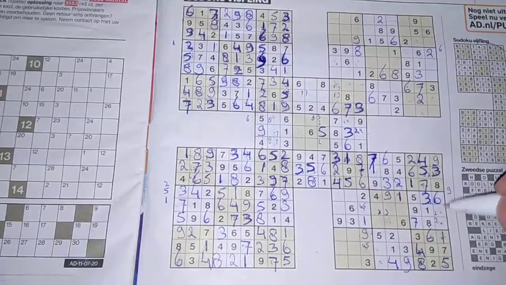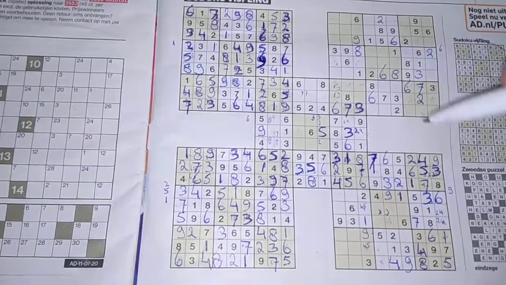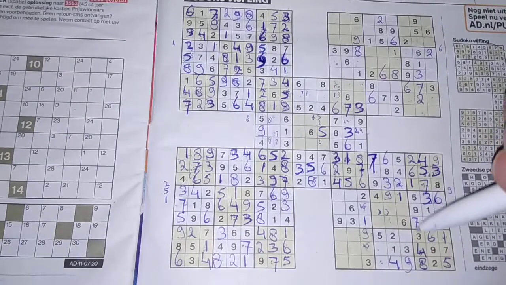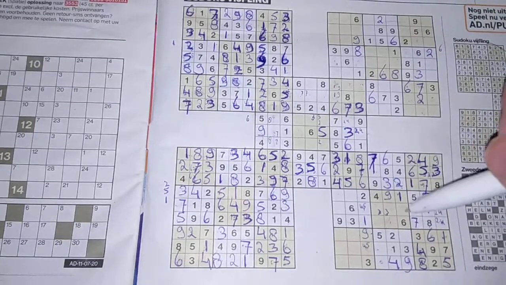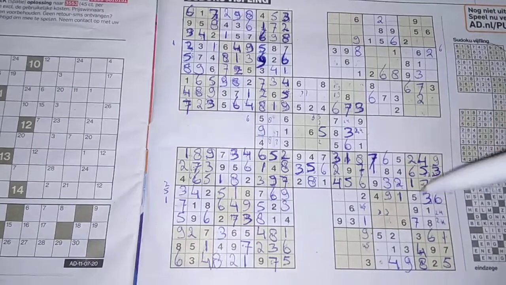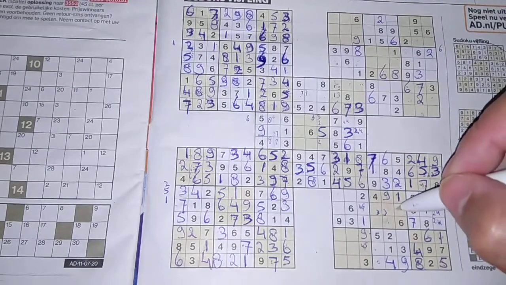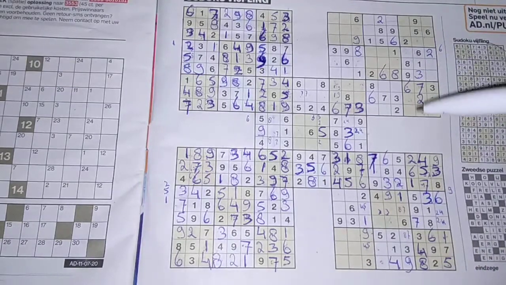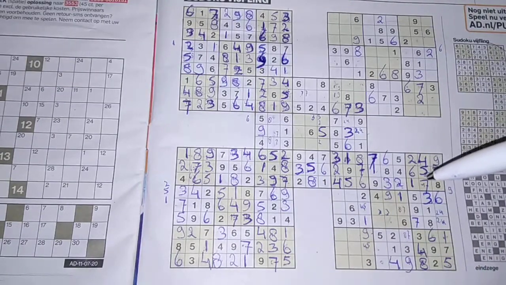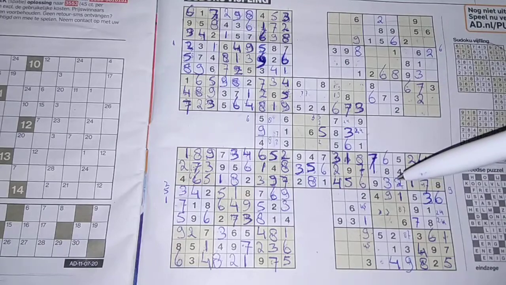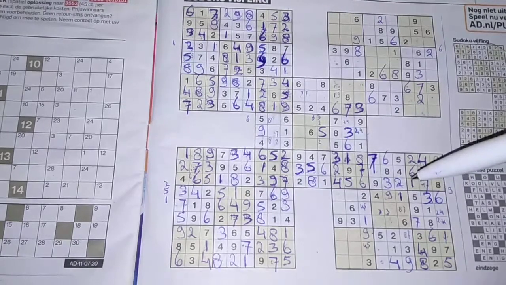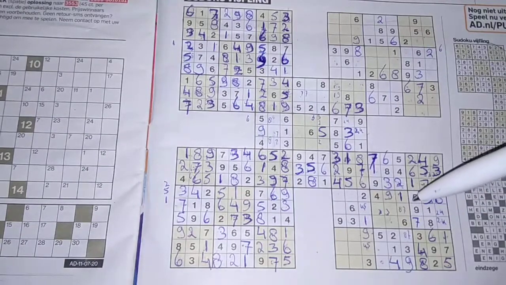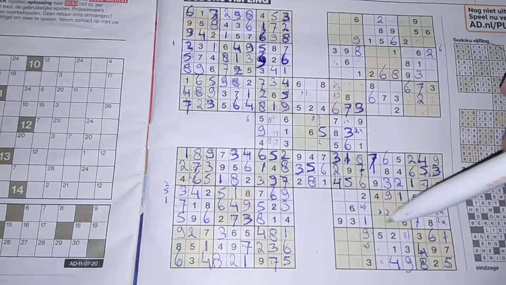2 and the 4 are left. 2 and the 4. Alright. How about these 2 numbers in this column? 1, 2, 3, 4, 5, 6, 7, and the 8 are missing. 7 and 8. Mark them. I think no 2, 4, and 5 should be here. Yes.